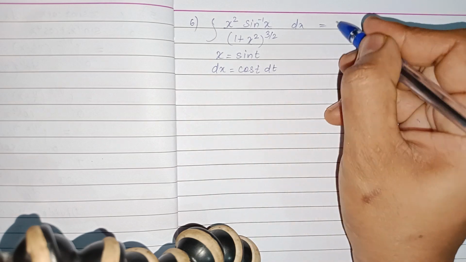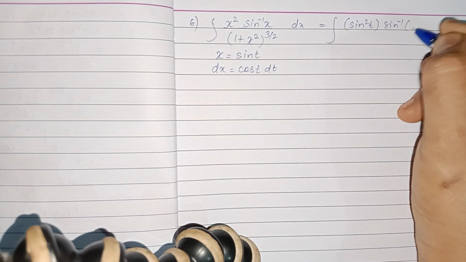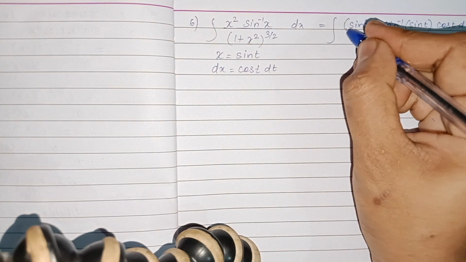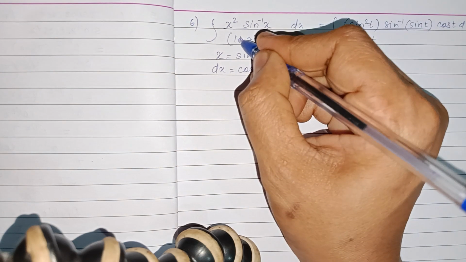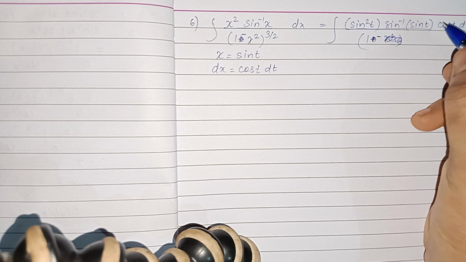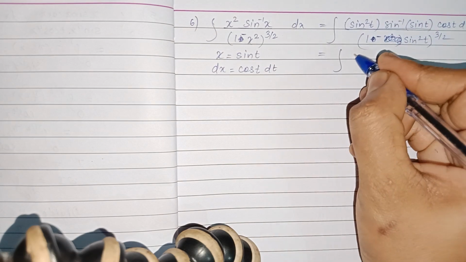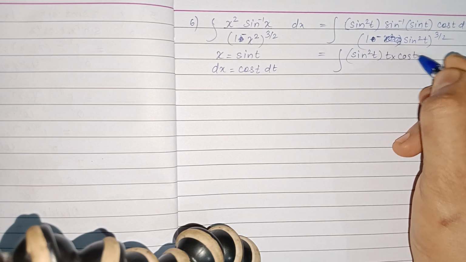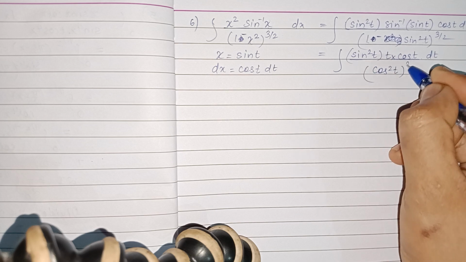Okay, so this becomes sin square t, sin inverse of sin t, dx is cos t dt, upon 1 minus, in place of x square you have to put sin square t. 1 minus sin square t is cos square t, raised to 3 by 2.